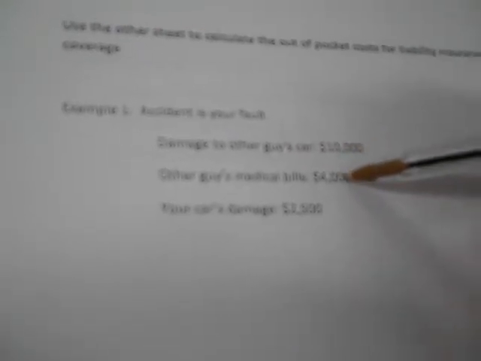Now here's what we got going on. I get in an accident. The accident's my fault. The damage to the other guy's car is $10,000. The other guy's medical bills were $4,000. Medical means doctor, okay? Your car's damage was $2,500. Now, it says use the other sheet, that's this sheet here, to calculate the out-of-pocket cost. Just put, instead of out-of-pocket, put what I have to pay, okay?